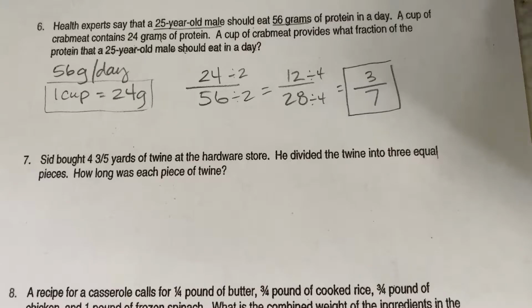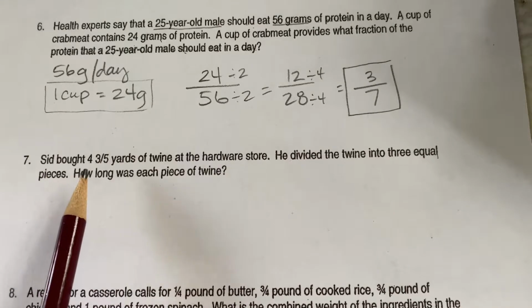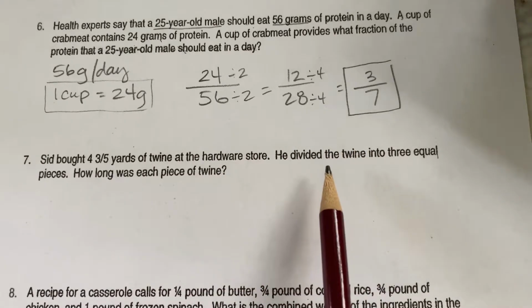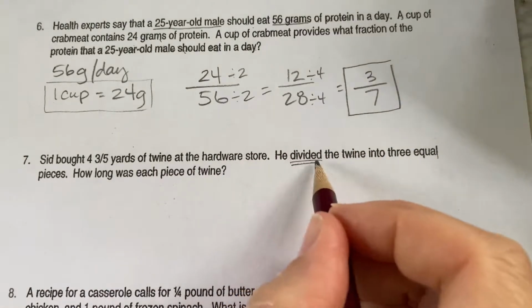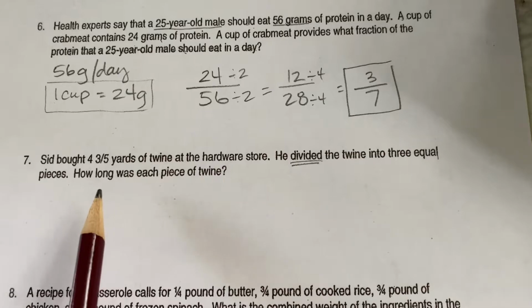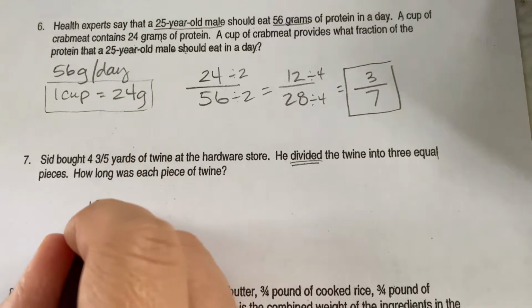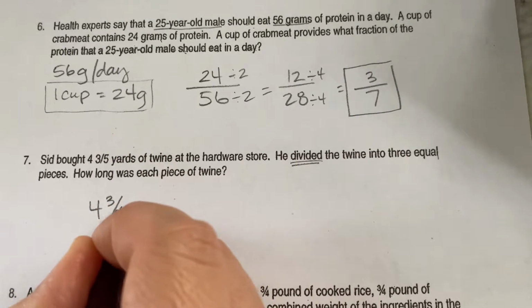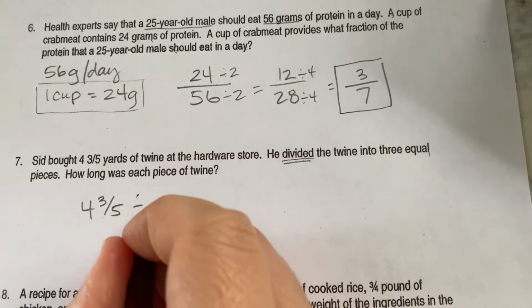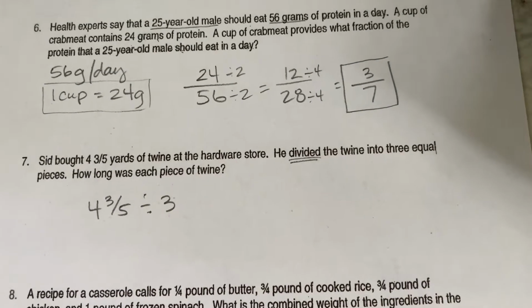All right, number 7 says Sid bought 4 3/5 yards of twine at the hardware store. He divided, keyword, the twine into 3 equal pieces. How long was each piece of twine? So this is pretty straightforward. We have 4 3/5 yards of twine. We're dividing it into 3 equal parts, so it would just be divided by 3.